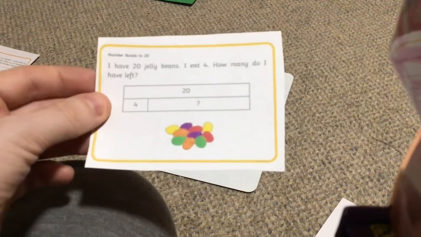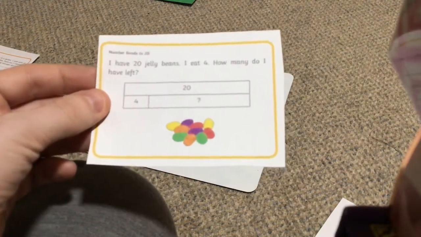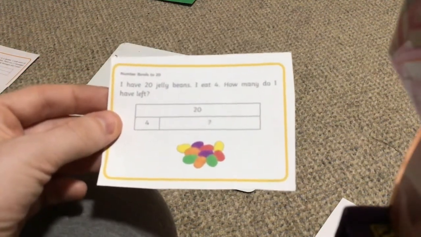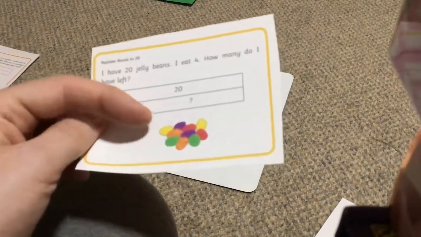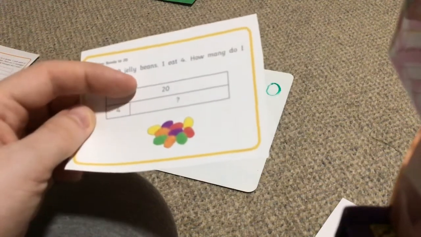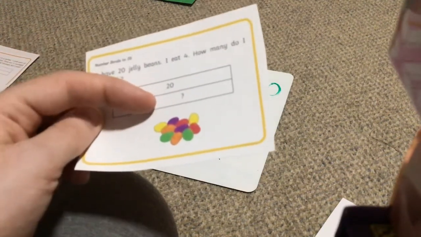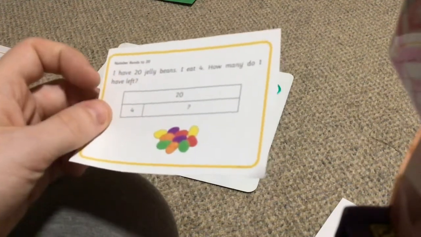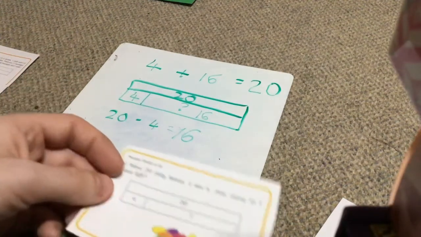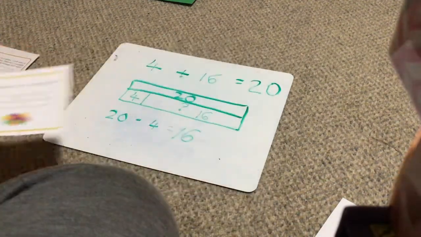I have 20 jelly beans. I eat 4. How many do I have left? Oh, we've just looked at this one. 20 goes at the top of the bar model. 4 is in the little bit. If I've eaten them and I've got my big number at the top, these two numbers at the bottom must add together to make my big number. How am I going to work out this number? I'm going to do 20 take away 4, count back by 4, and that gives me 16. Same as the one we've been doing.